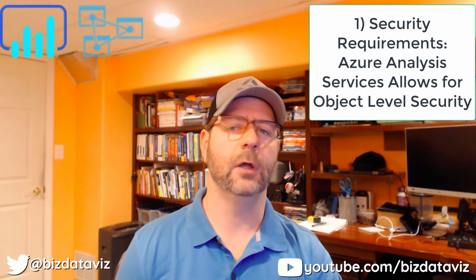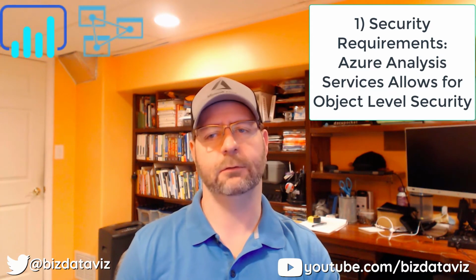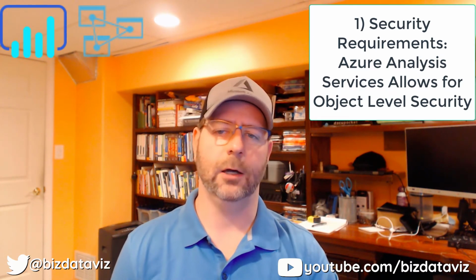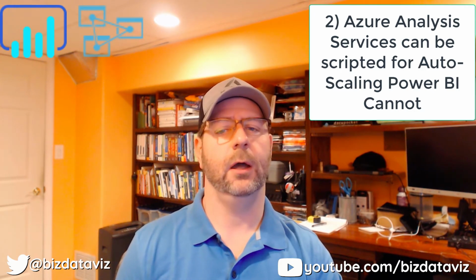Now, the reasons that I would choose AAS real quick are if you have granular security requirements, and AAS allows for object level security, whereas Power BI, for the time being, only allows for row level security. Also, Azure Analysis Services can be scaled up or down to increase or decrease compute, as well as in or out to add nodes as you need to process more data.